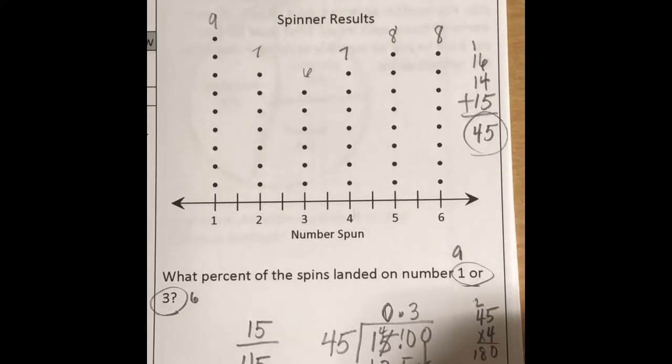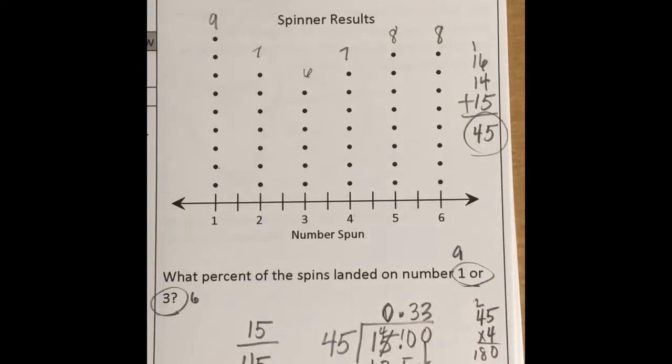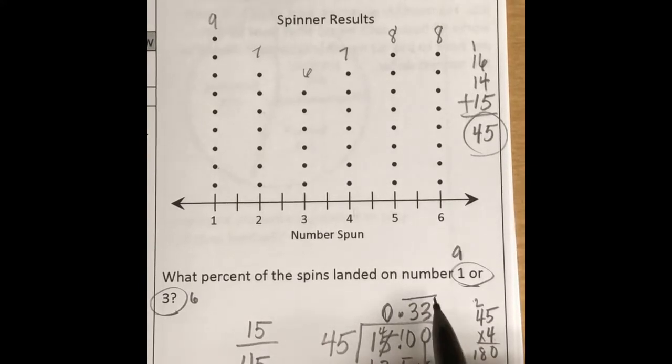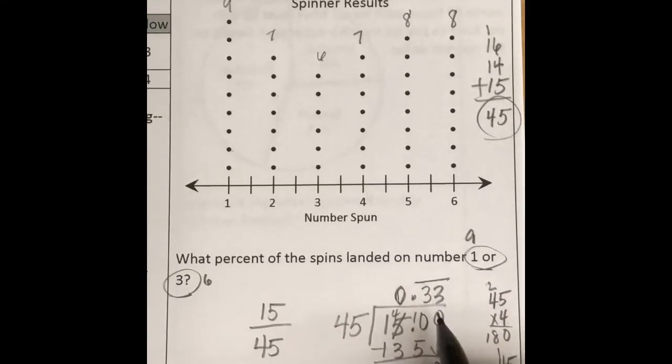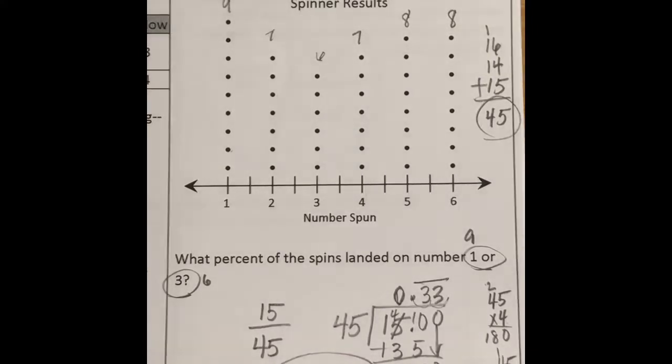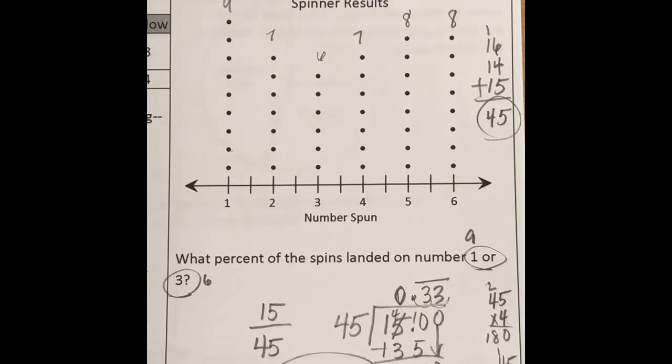Drop a 0. Oh, look, what's going to happen? Is this just going to keep giving me the same thing over and over again? We call this a repeating decimal, but you know the percent for this. Remember, because we did it on Skill Builder so much. And if you don't, you take your decimal and you move it 2 times to the right. So what percent? It's going to be 33.3 repeating percent is the percent that he will land on 1 or 3.